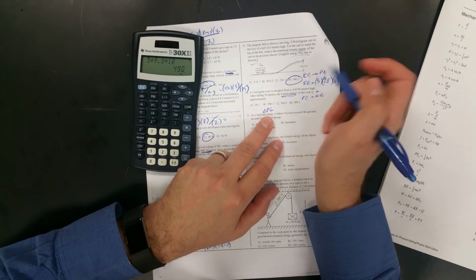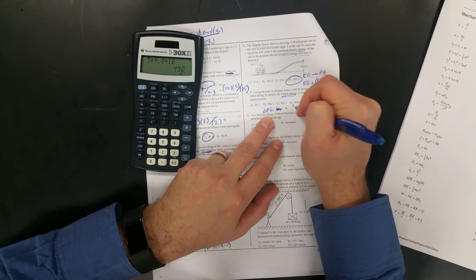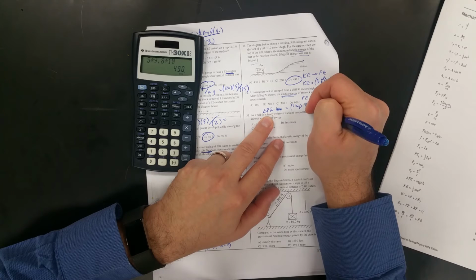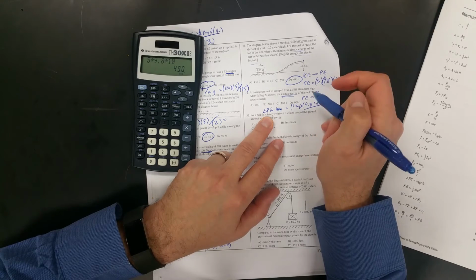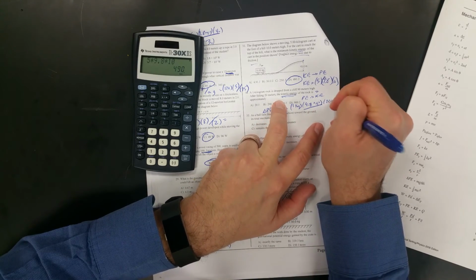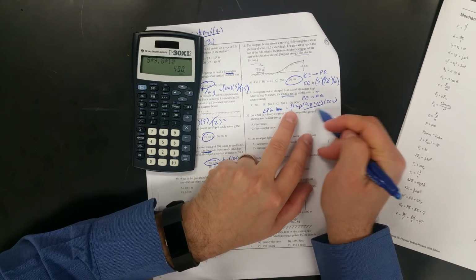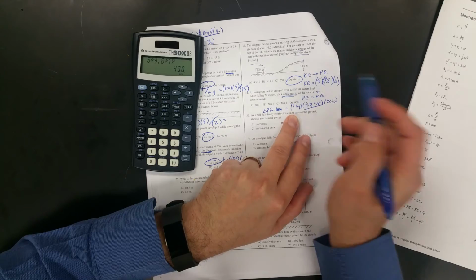mg delta h, so mass is 1 kilogram, g, 9.8 meters per second squared, and delta h, it falls 20 meters. So it's this much potential energy that is lost, and that potential energy becomes kinetic energy.